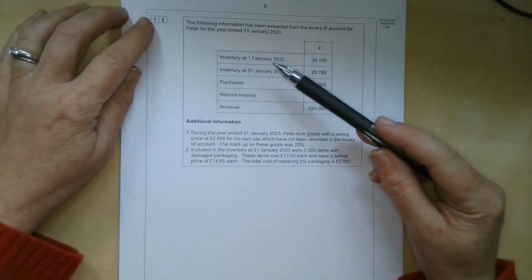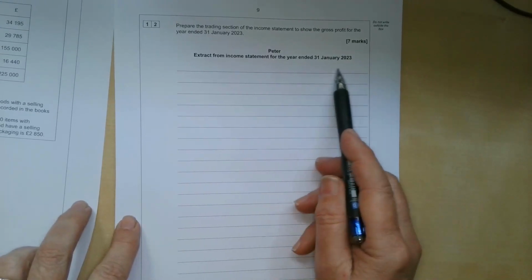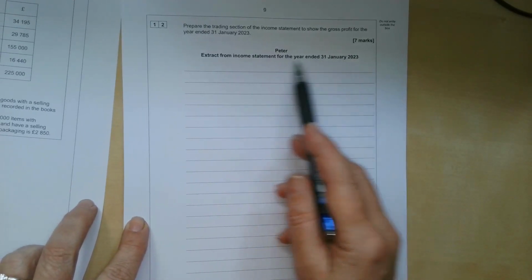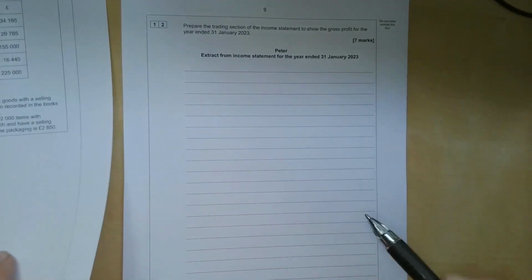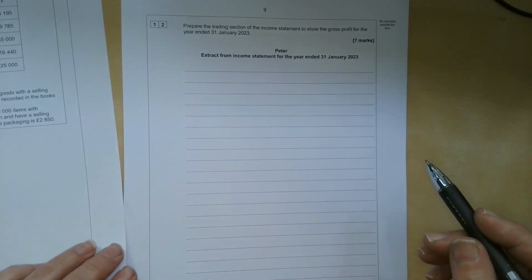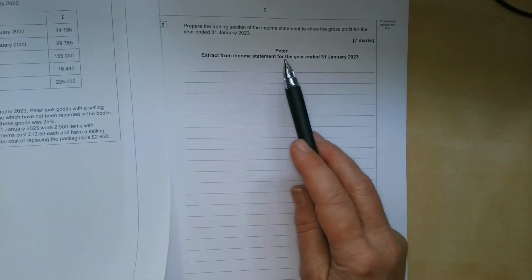Okay, so question 12, Peter, if we just have a little look at what we're required to do before we start reading the information. This is asking us to prepare an extract from the income statement for the year ended 31st of January 2023. Now, you can fully expect somewhere in the paper to have income statement and or statement of financial position, very basic skills, and you really do need to make sure that you know your layout.